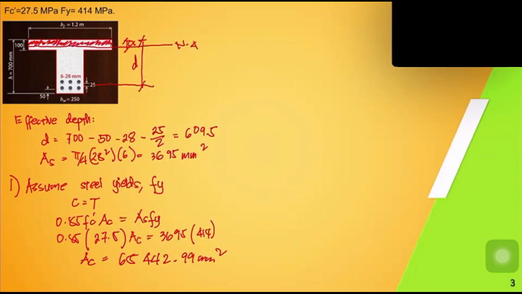Yun yung area ng concrete. And from that, we can solve now for alpha, di ba? Given yung width na 1.2 meters, we can solve for alpha. So that is area of concrete is equals to base of the flange multiplied by alpha. So alpha equals the base of the flange over the area of concrete.